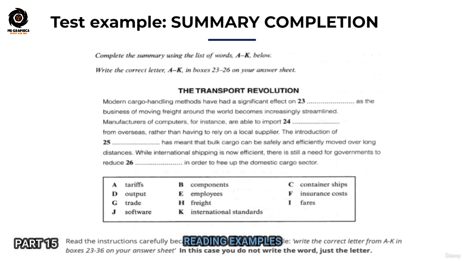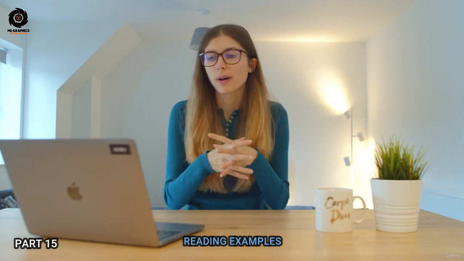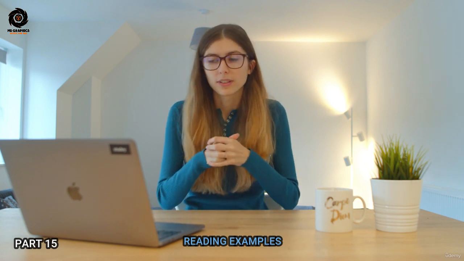The introduction of space has meant that bulk cargo can be safely and efficiently moved over long distances. While international shipping is now efficient, there is still a need for governments to reduce space in order to free up the domestic cargo sectors. So as you can see here, we get a context by reading through the text.